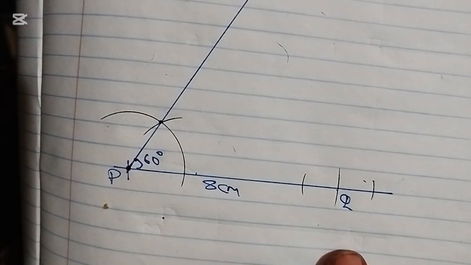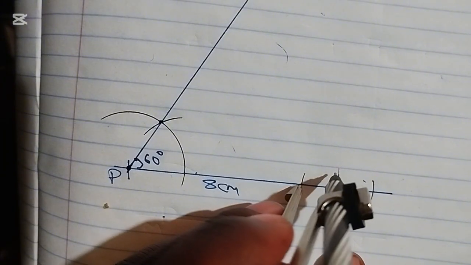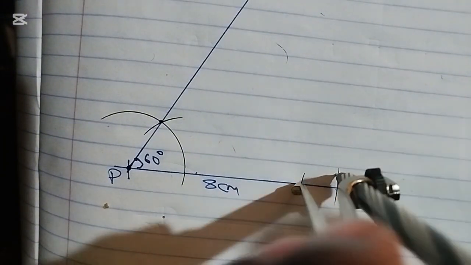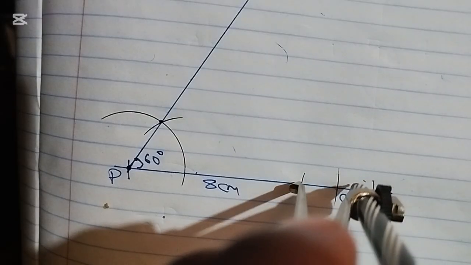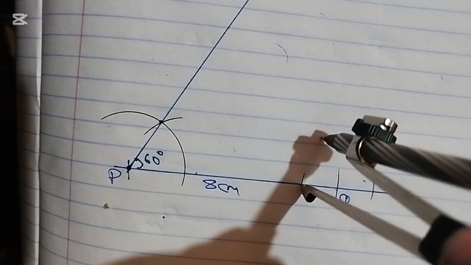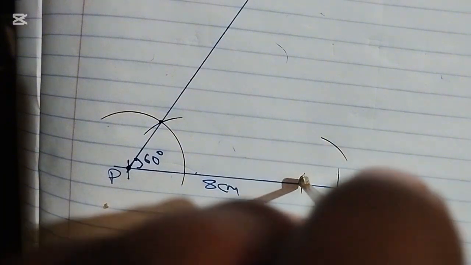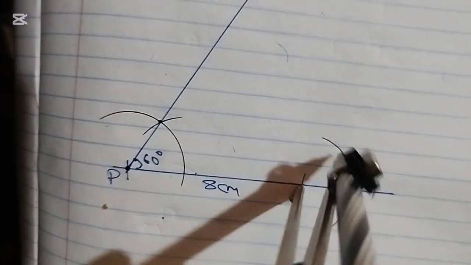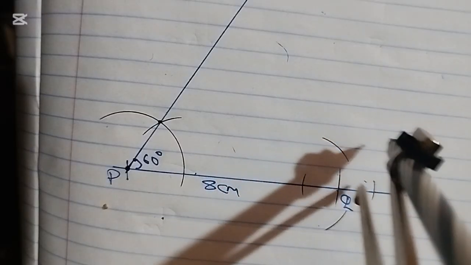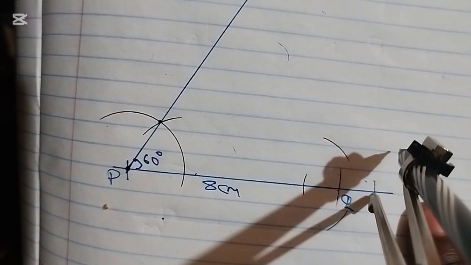Go to the arc on the left and stand there. Ladies and gentlemen, extend your compass so that it exceeds half of that length. Make an arc at the top and another arc at the bottom. Without adjusting the compass, transfer it to stand at the other arc on the right-hand side.